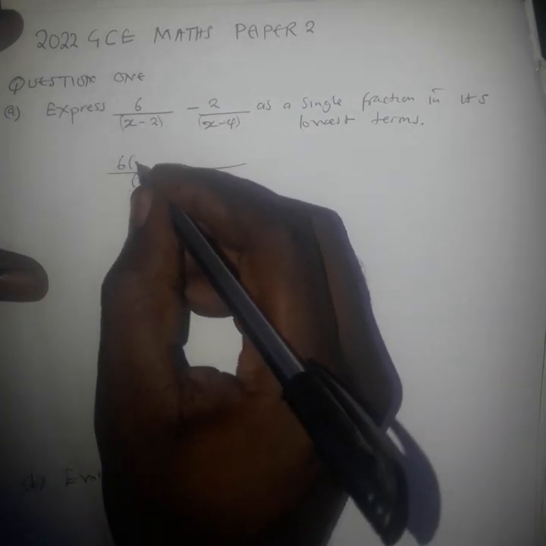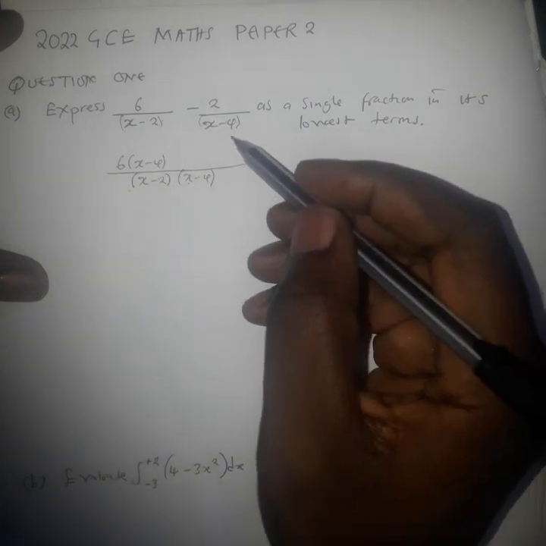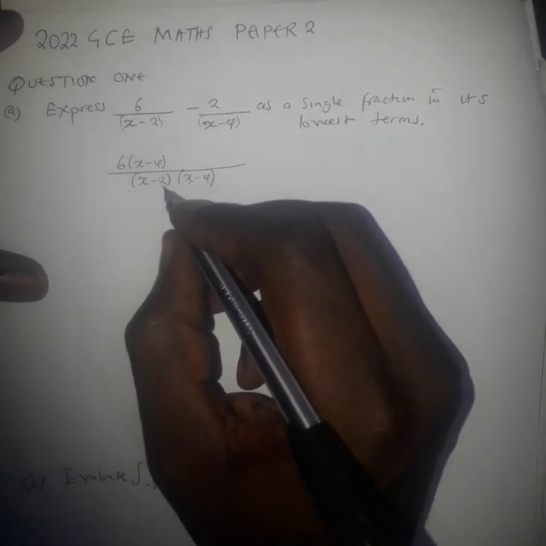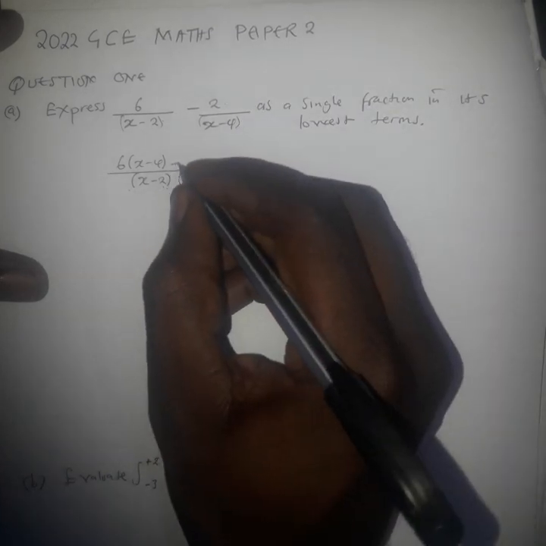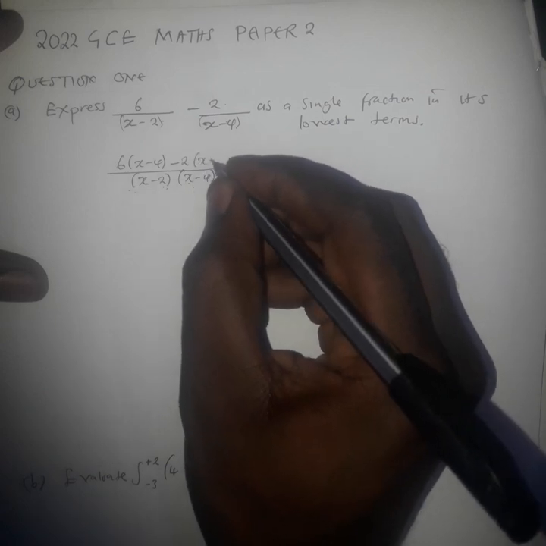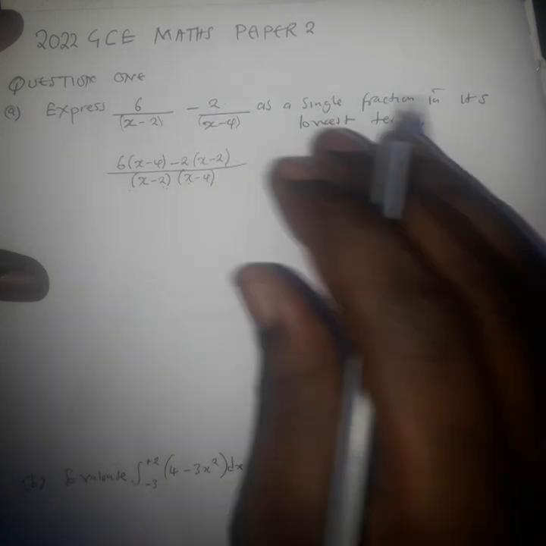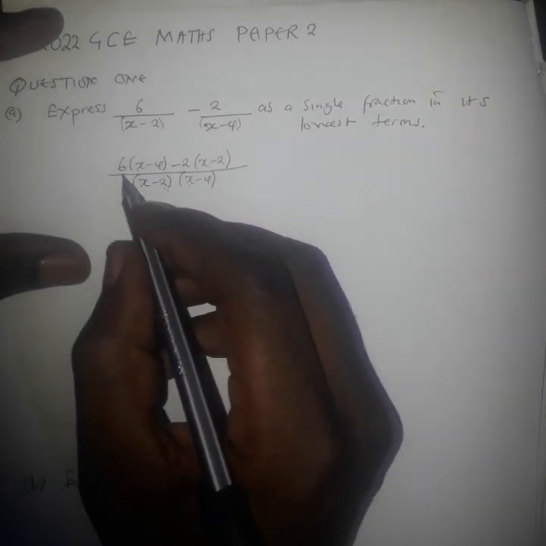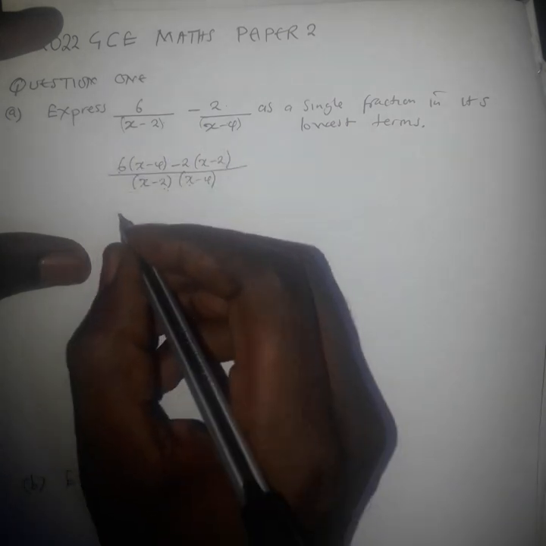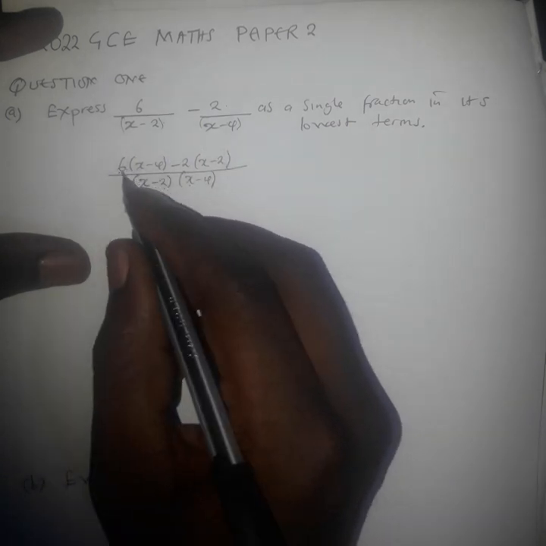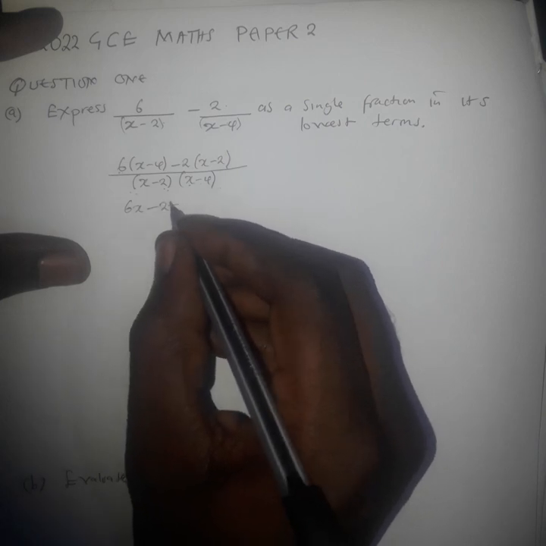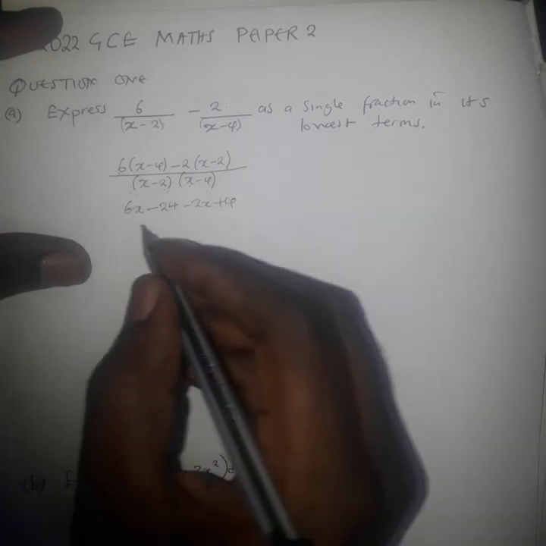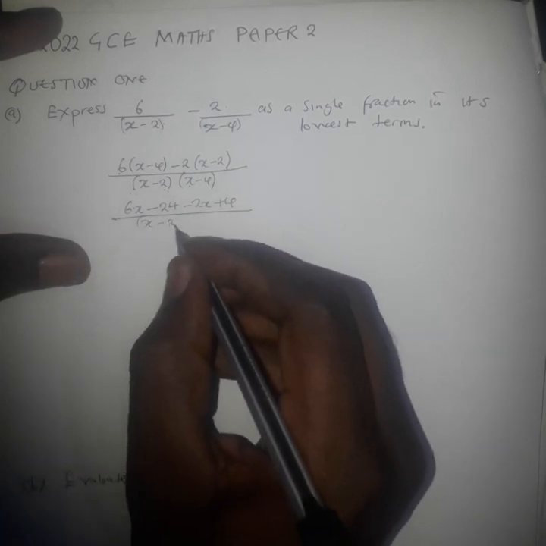Simply means we shall have 6 times (x minus 4). Similarly, when we divide this denominator into the common one, we shall remain with this. This part is going to multiply the top part, getting negative 2 times (x minus 2). From there, we can take away the brackets, meaning we need to multiply everything inside of the brackets with what is outside. So this will give us 6x, this will give us negative 24, this will give us negative 2x, and positive 4, divided by the very common denominator.